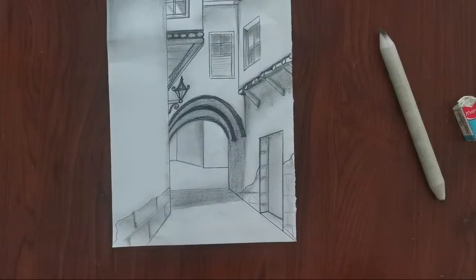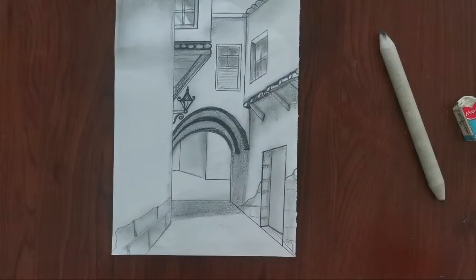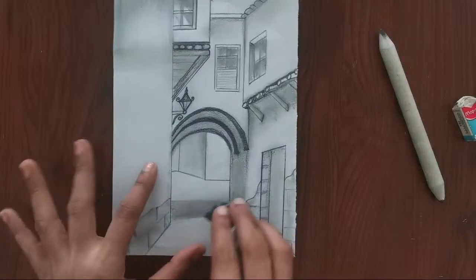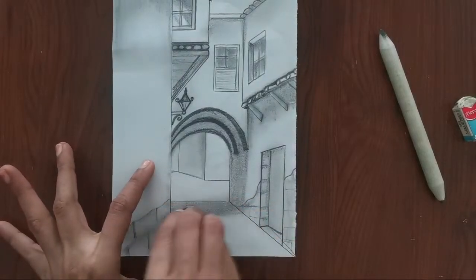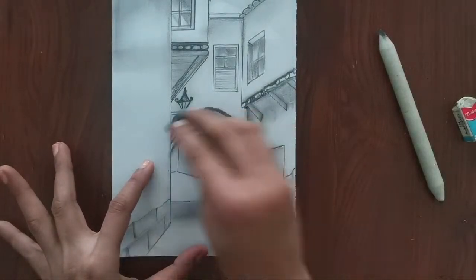All right, dears, so I have done with the smudging also. Those who are still doing this step, please pause the video, dears. Don't do it in a rush.